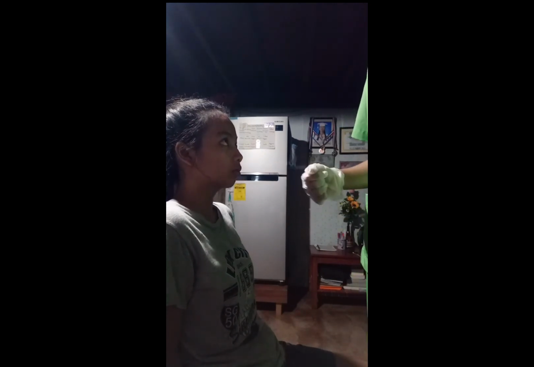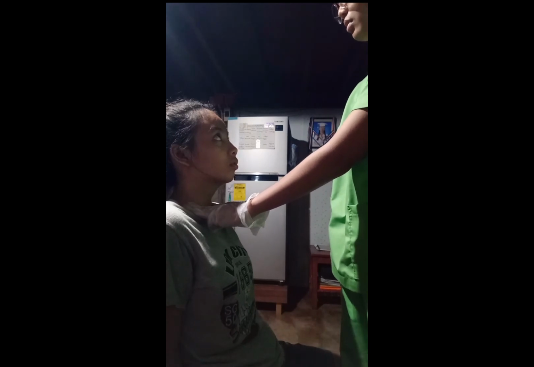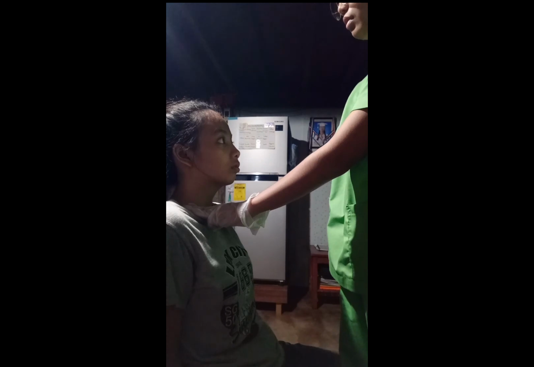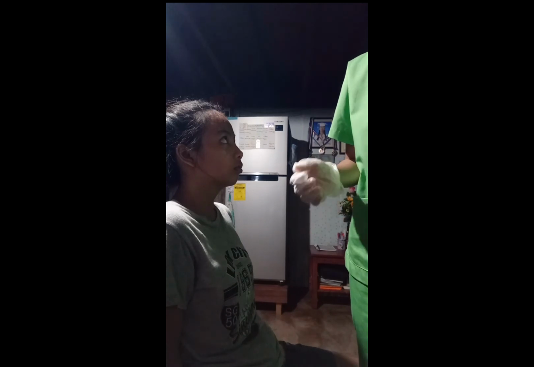So there's no sign of tenderness and masses. Next is inspect and palpate the supraclavicular area. So, the supraclavicular area is normal on both sides.